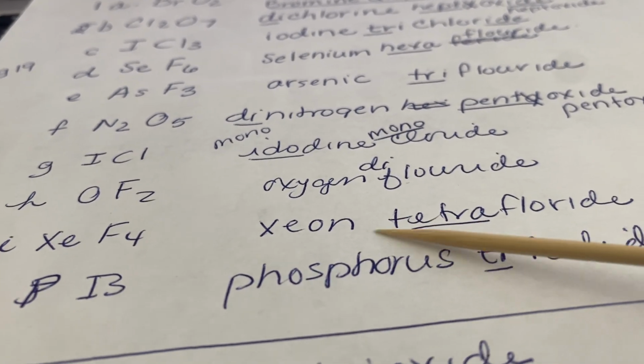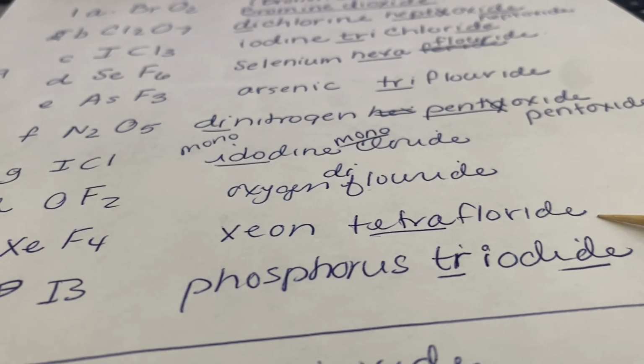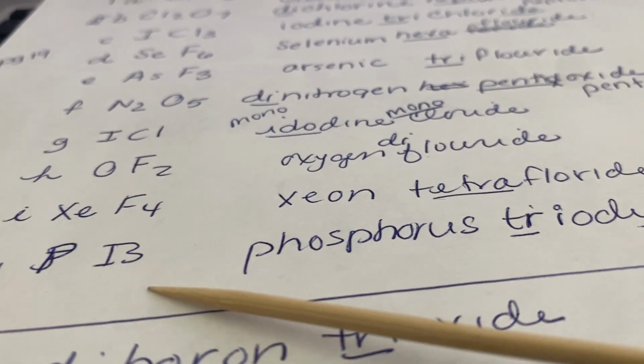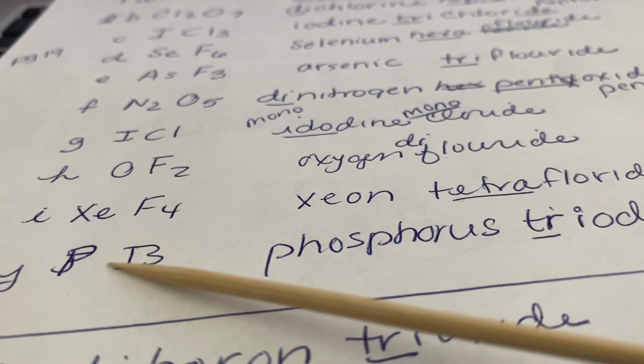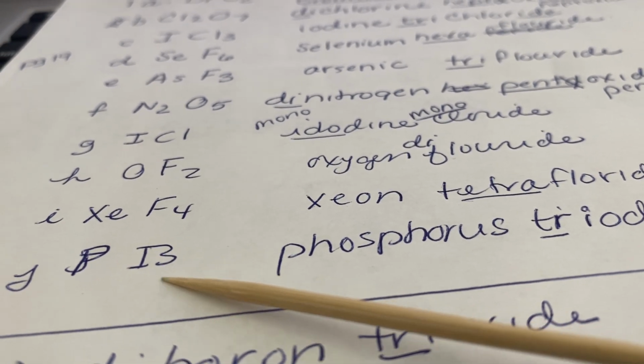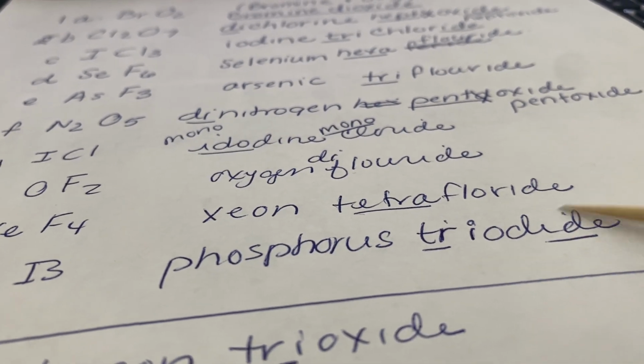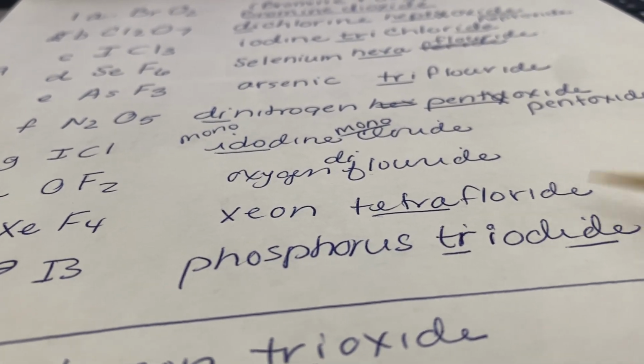Tetra. So xenon tetrafluoride. The last one here, PI3. P would be phosphorus, and that's iodine. So we have phosphorus triiodide. Remember, always ends in -ide.